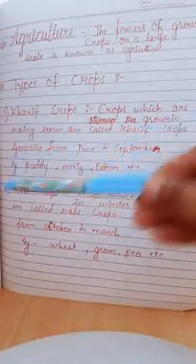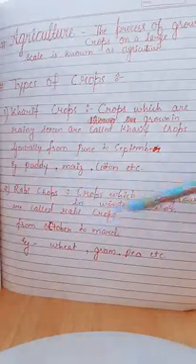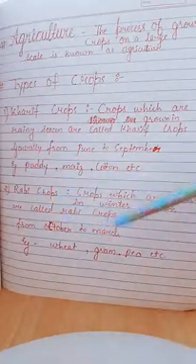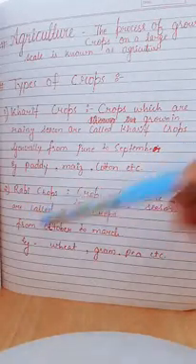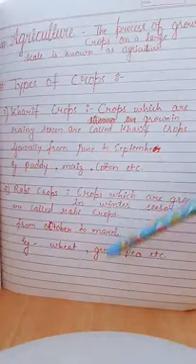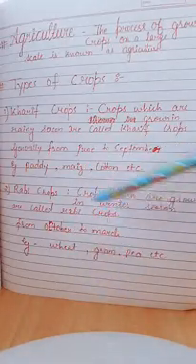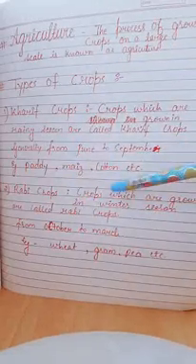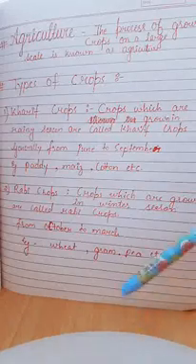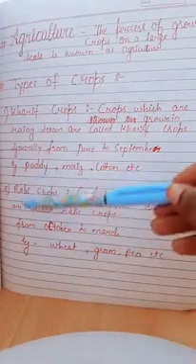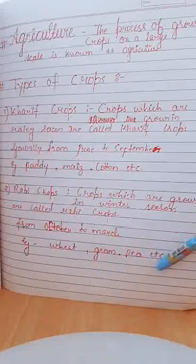Next is rabi crops. The crops which are grown in the winter season are called rabi crops, from October to March. Understood? Examples of rabi crops are wheat, gram, pea, etc.